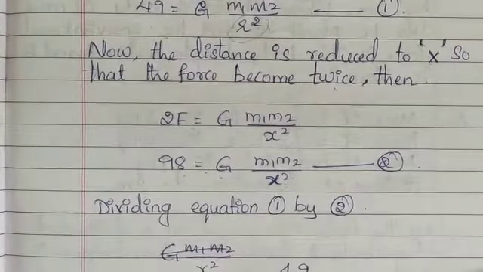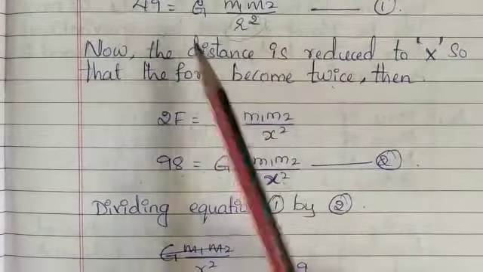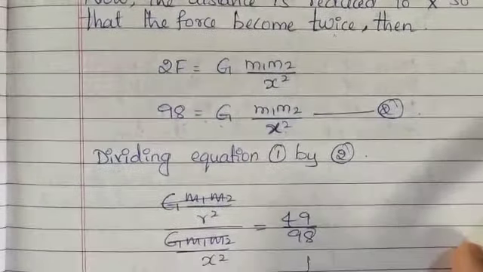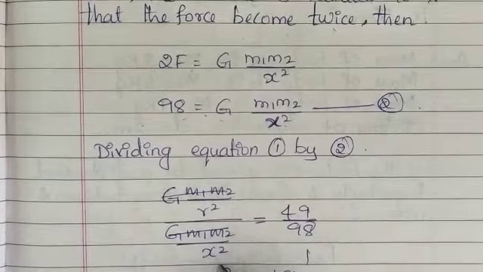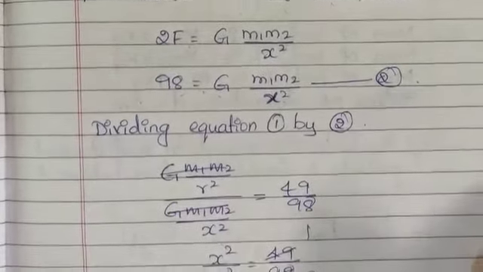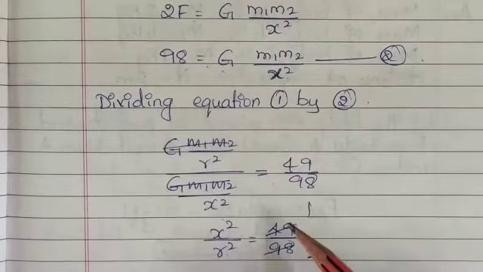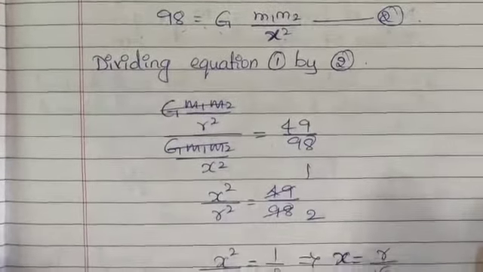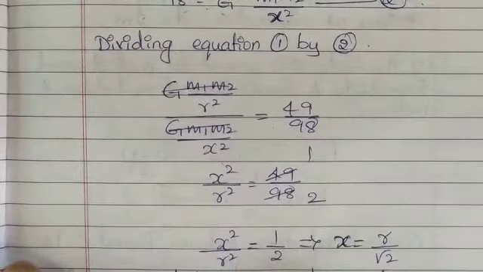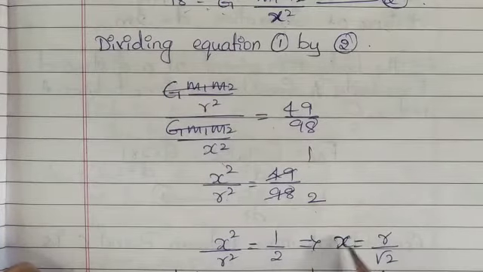Now we have to divide equation 1 by equation 2. This is equation 1, divided by equation number 2. So you get G m1 m2 by r square divided by G m1 m2 by x square is equal to 49 by 98. Now x square by r square is equal to 49 divided by 98. When I cancel this, I get x square divided by r square is equal to 1 divided by 2. So x is equal to r divided by square root of 2.